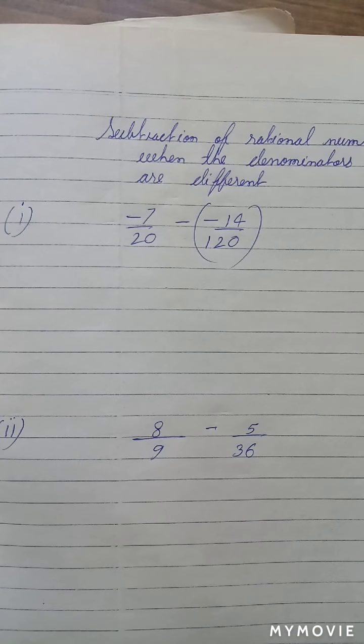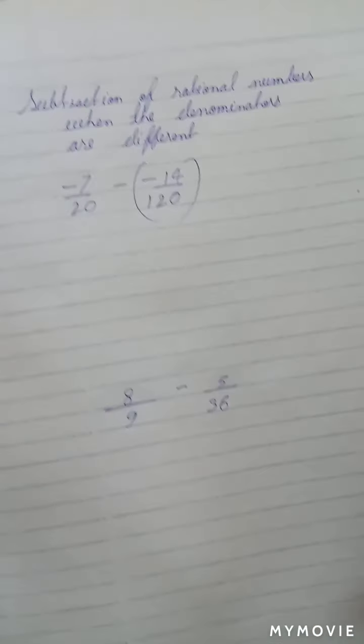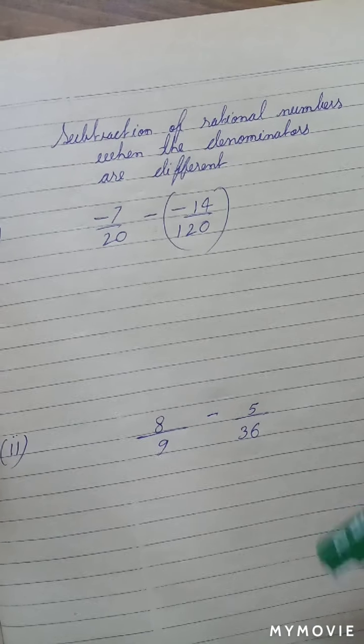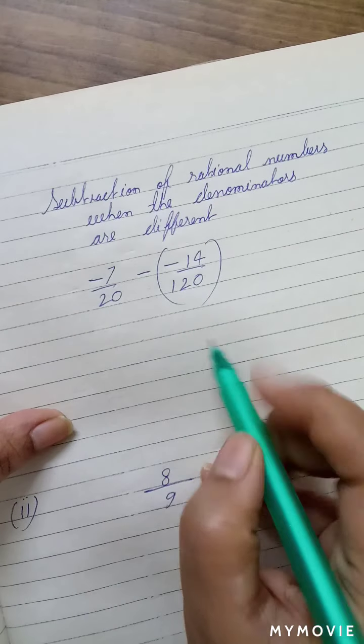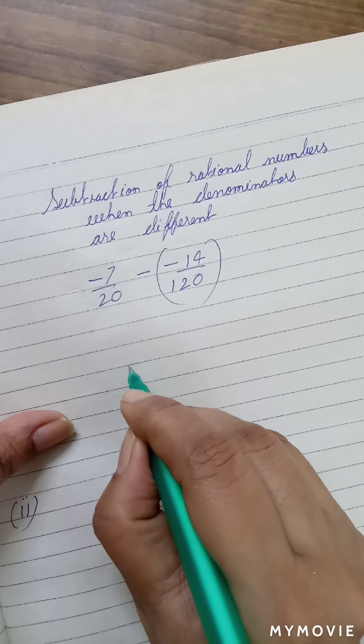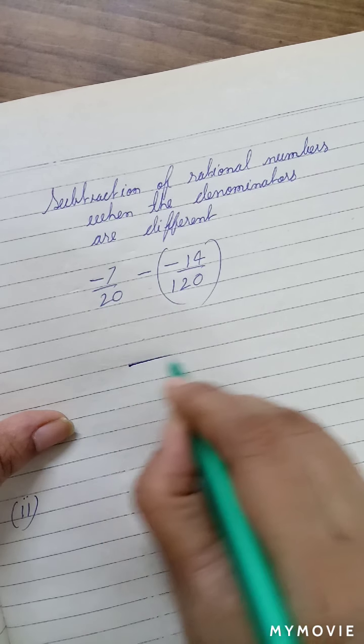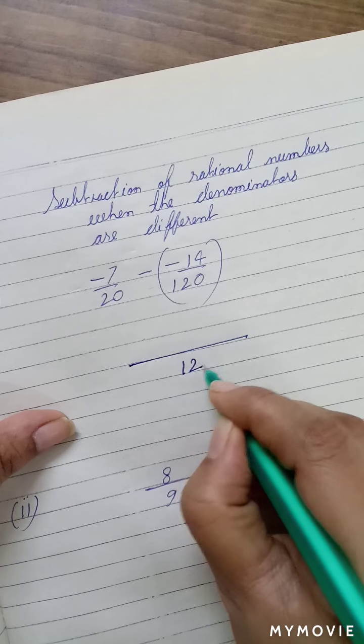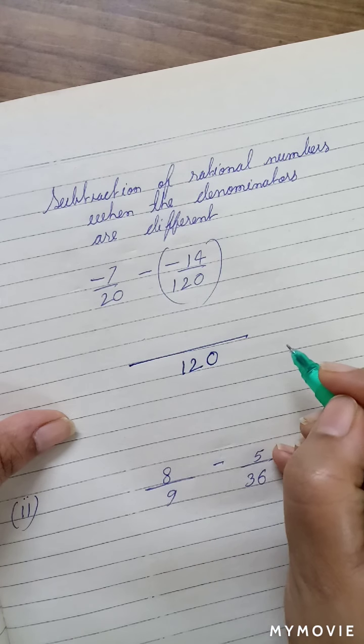Now let's quickly do some subtractions where the denominators are different. So here we have the LCM is going to be 120, and we will keep the denominators same.